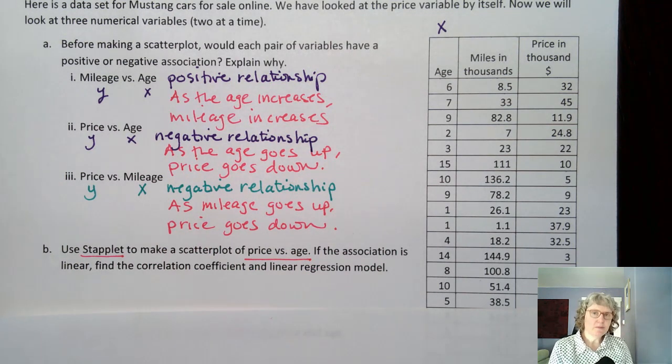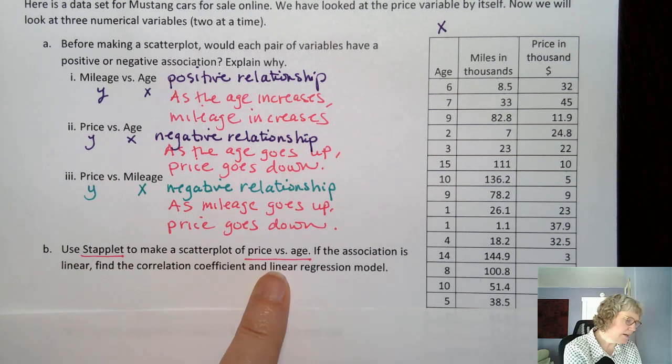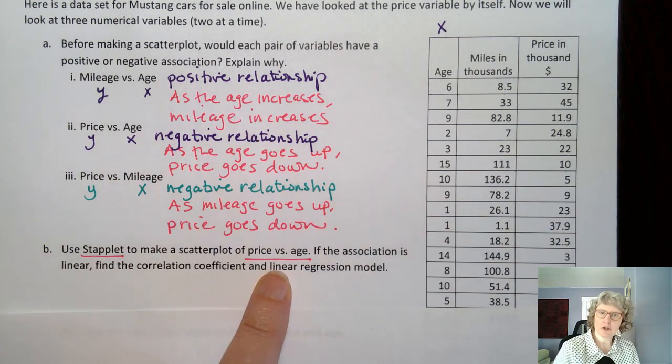There is multiple regression, and you may have seen that on Statlet, again, beyond the scope of this class, but you can look at many variables at the same time, and it's really interesting, and determine which one affects it more. It's really, really cool. So take more stats, but we're not going to do multiple regression, so we're going to stick with two variables at a time here. So price and age. So it's the first one and the third one.